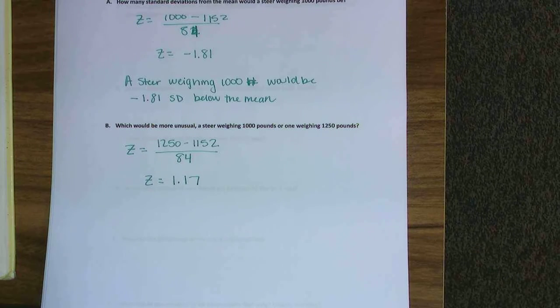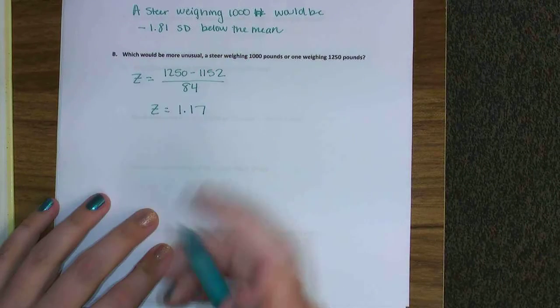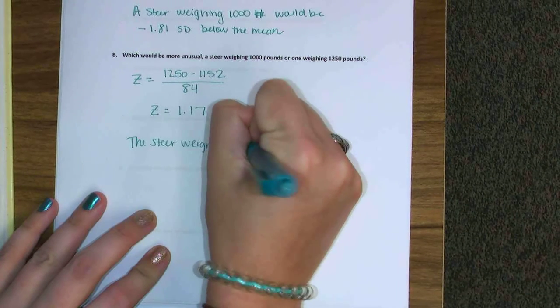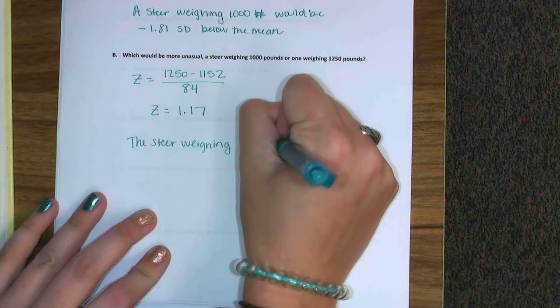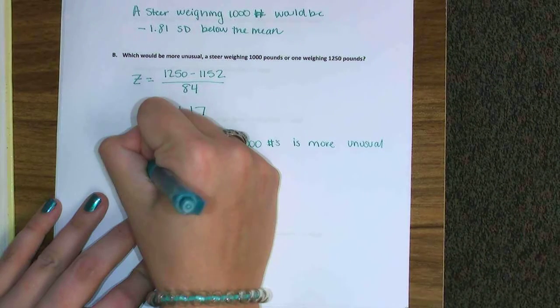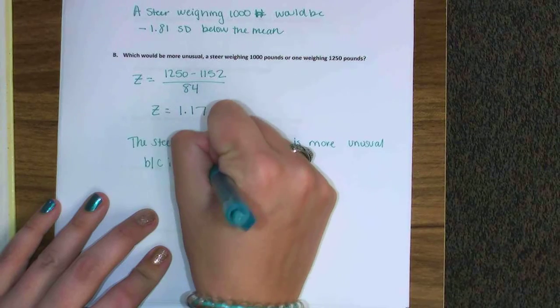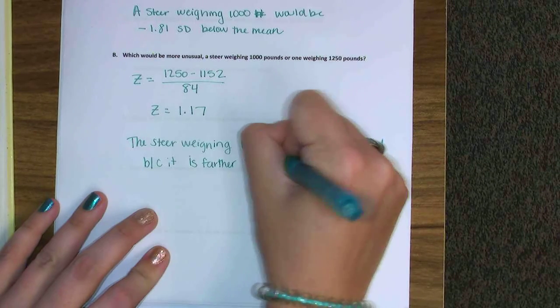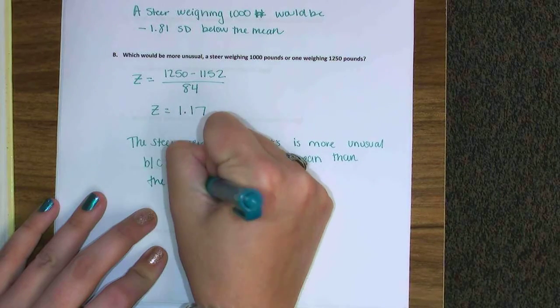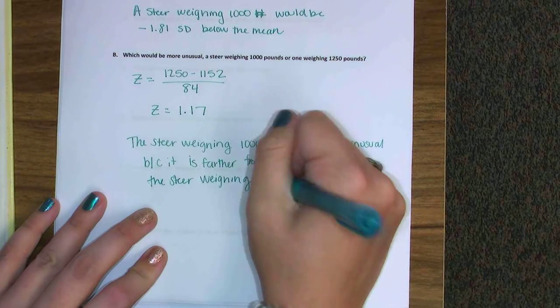So which one is more unusual? The one weighing 1,000 pounds or the one weighing 1,250 pounds? Why? Yep. So the steer weighing 1,000 pounds is more unusual because it is farther from the mean than the steer weighing 1,250 pounds.